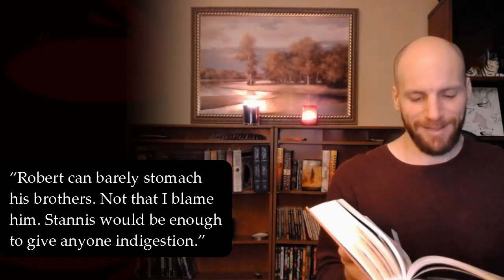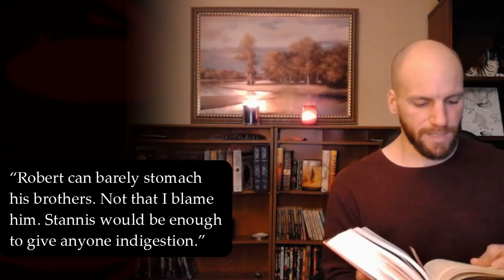Stannis is lacking in social graces. He's serious and stern and grumpy and resentful and just unpleasant to be around in general. Contrasted with Renly, who's kind of a jokester and playful and has a good sense of humor, a little ostentatious, probably more fun to be around. There's not a lot of subtext in this line, so I'm going to move on.